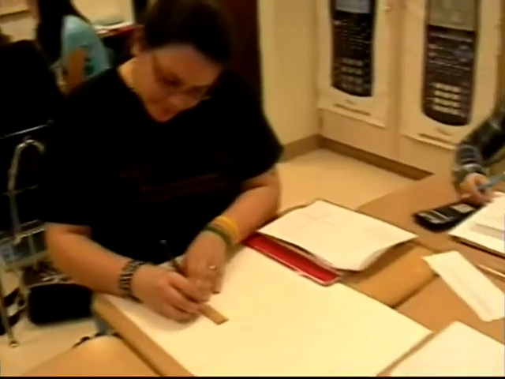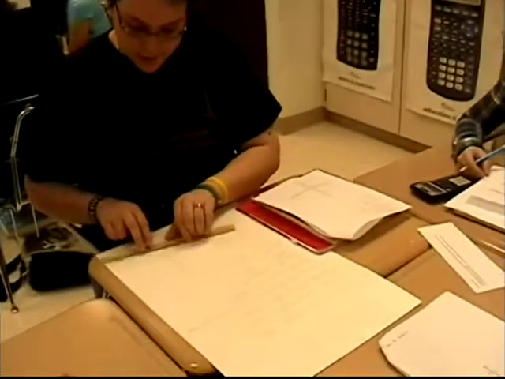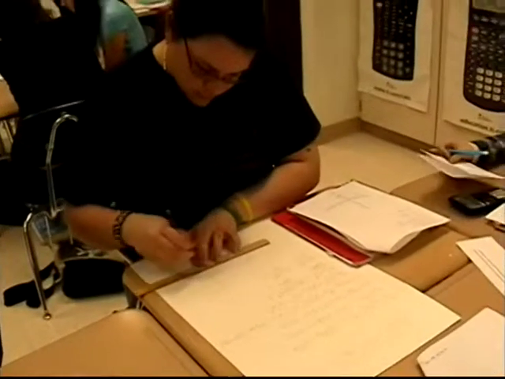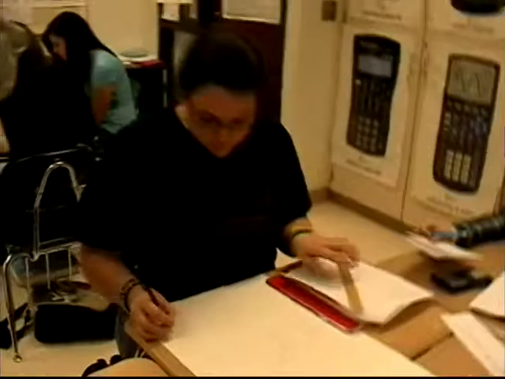Yes, I can use a ruler, sure. I drew a graph. Did you? Why is your feeling so good? Your parabola. I like these parabolas.